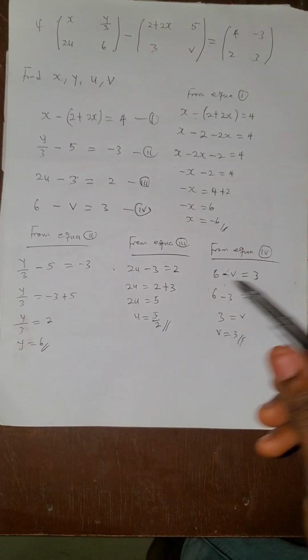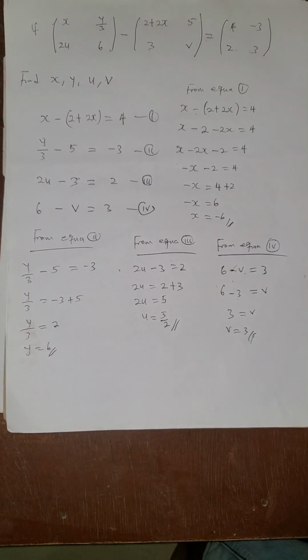So you can see x is minus 6. Y is 6. U is 5 over 2. The v is 3.